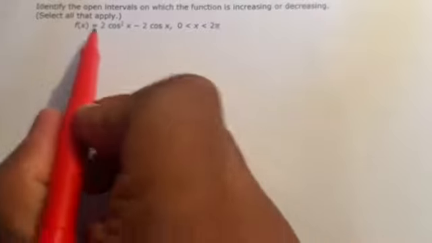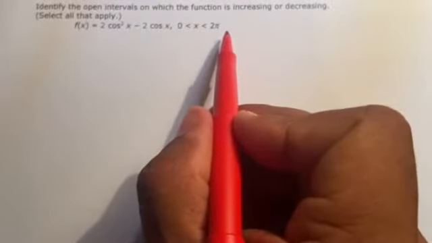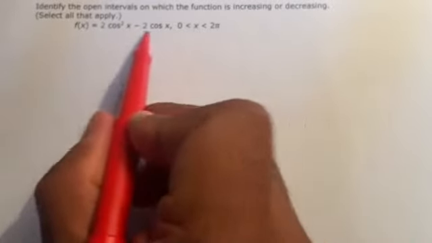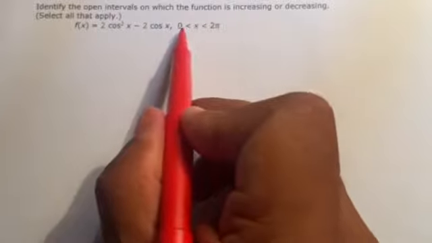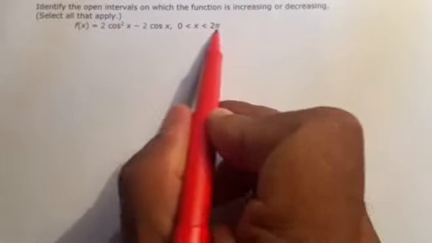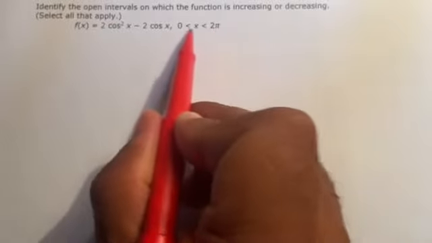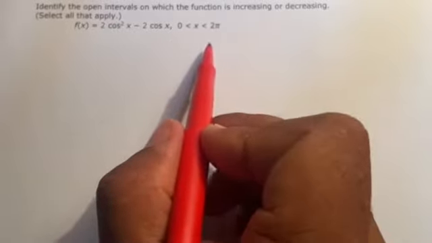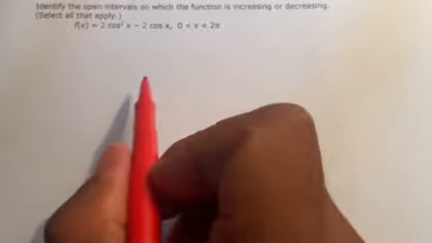In this section, we're talking about intervals of increasing or decreasing of functions and also the first derivative test. So let's jump right in. The reason I picked this one is because it's got the trig functions in it, and that throws people off sometimes, but mostly because of this interval. They restrict the interval here. And when we do the test for increasing or decreasing, that's going to play an important role, and people mess that up sometimes. So let's jump right in.